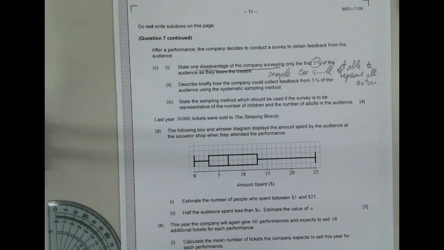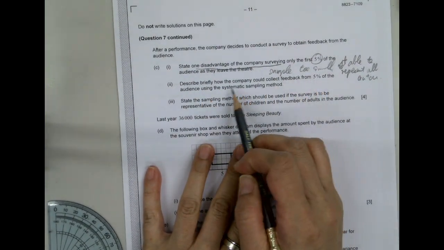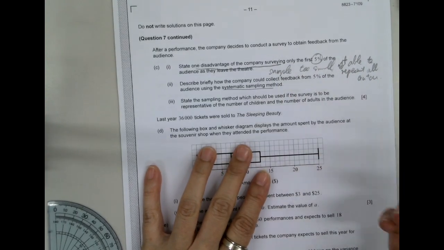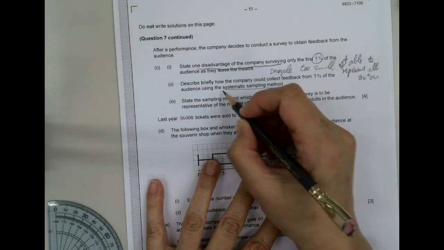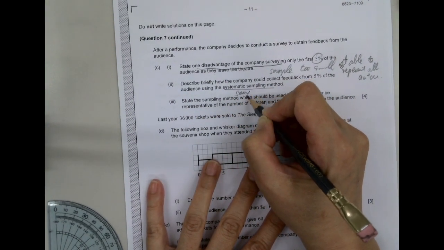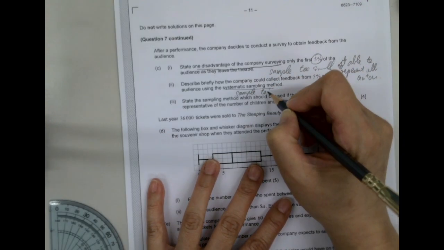All right, lately, just a trend, every now and then we will have a question asking you to explain something. So be very careful with those. Describe how the company collects a sample using the systematic sampling method. To do that, we need to have a certain rule, not just taking the first one. So the sample taken is systematic. We need to create a system for that.